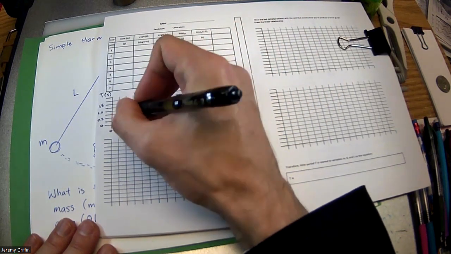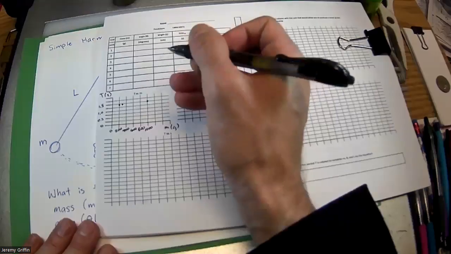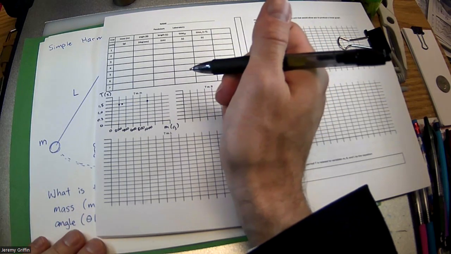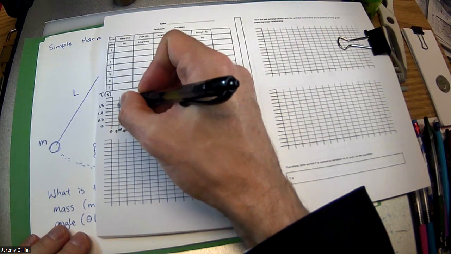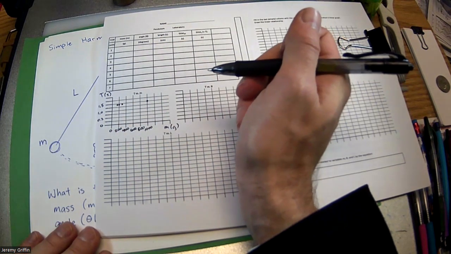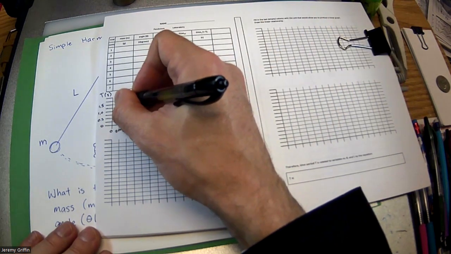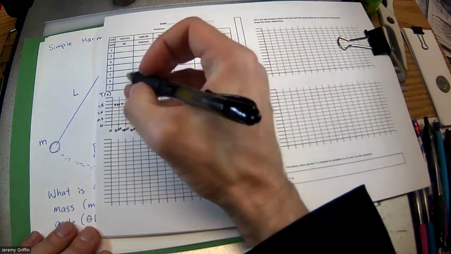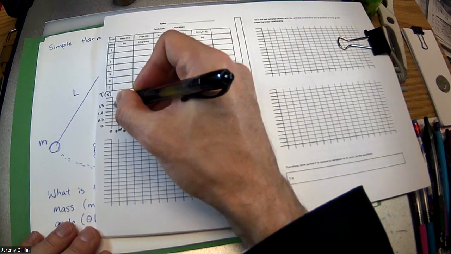Bam. Right, what was another combination? 200 and 1.41. Okay, it's right about there. Bam. That was another one. 150 and 1.44. Bam, right about there. That was another one. 100 and 1.41. Bam. Do you have another one? Yeah, it's the last one. Right. 50 and 1.38.